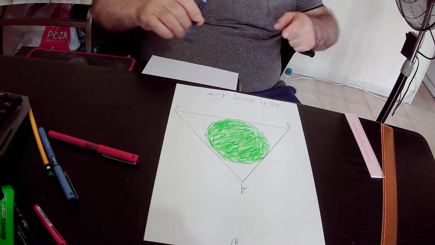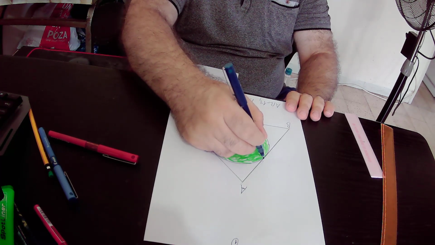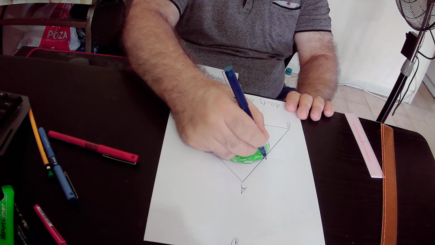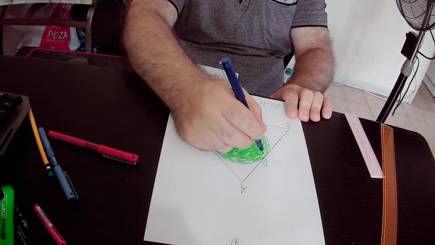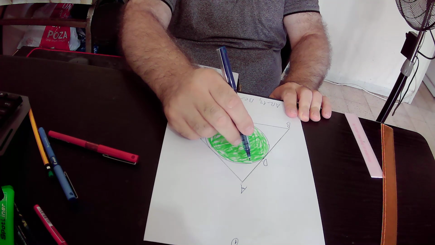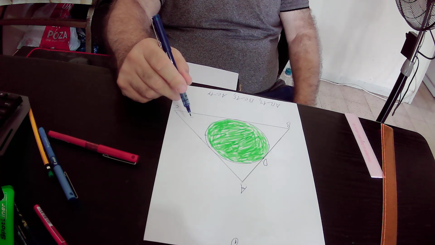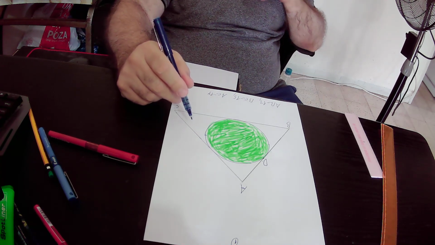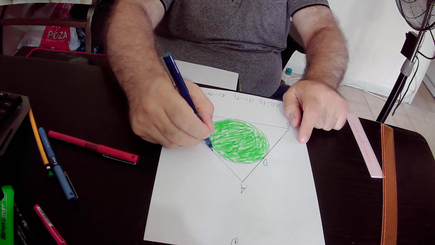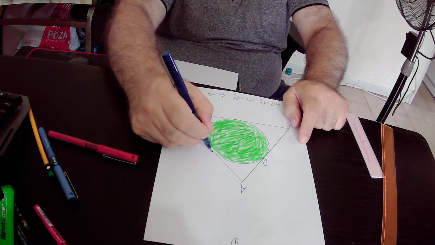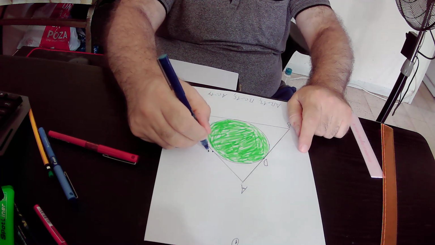Side AB of triangle ABC is tangent to the circle at this point. We will define the point of tangency between side AB and the circle as point D, which is also the launch point between tangent AB and the green circle. And we know also that side AC of triangle ABC is tangent to the circle at this point. We will define the point of tangency between tangent AC and the circle as point E.